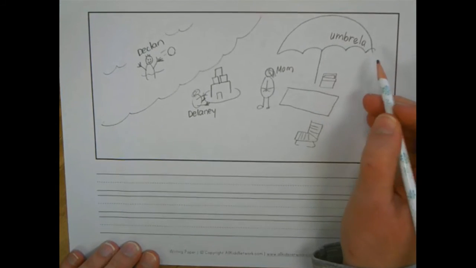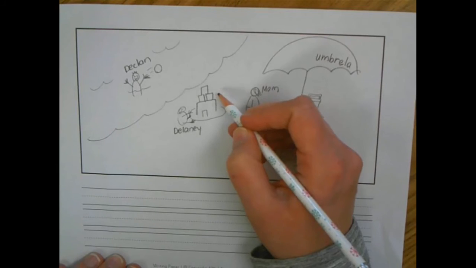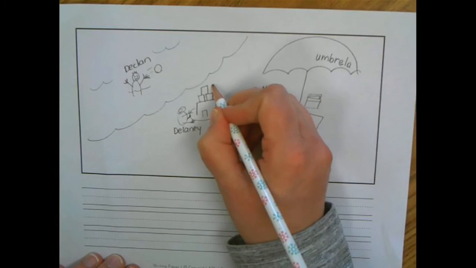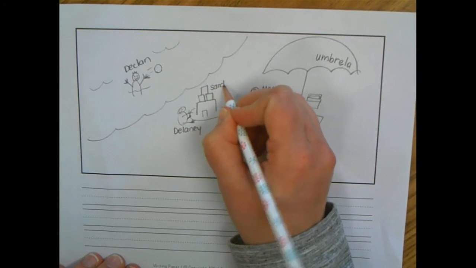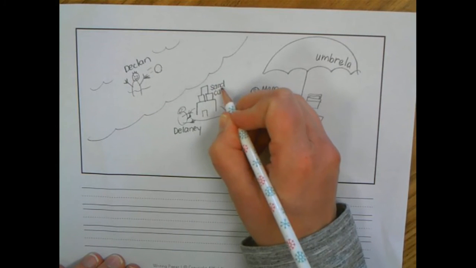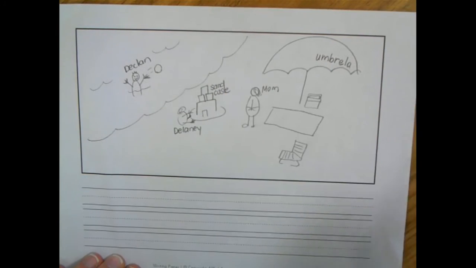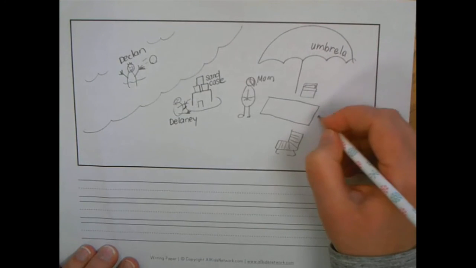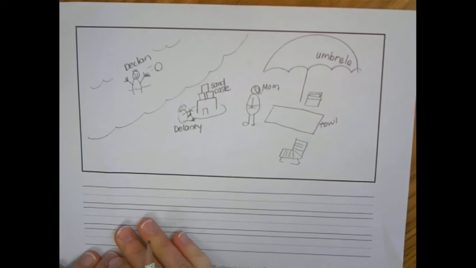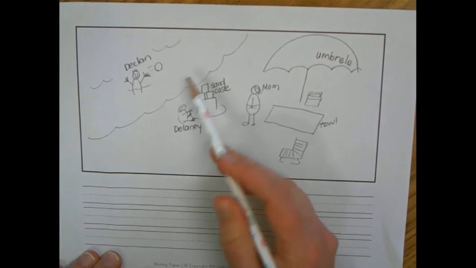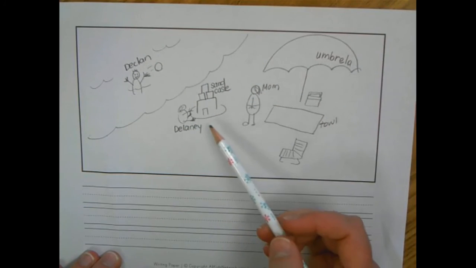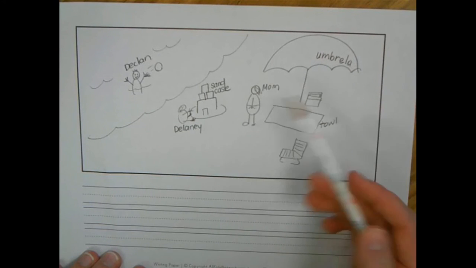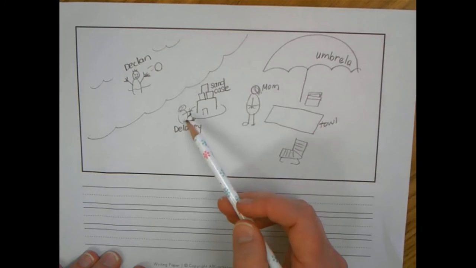Oh, another part that's going to be important is this sand castle. Castle. And the towel is important because the towel blows away too. Owl. So now I've added some details in my picture that are important to the story, like the umbrella and the sandcastle, the towel, the beach where we're at.